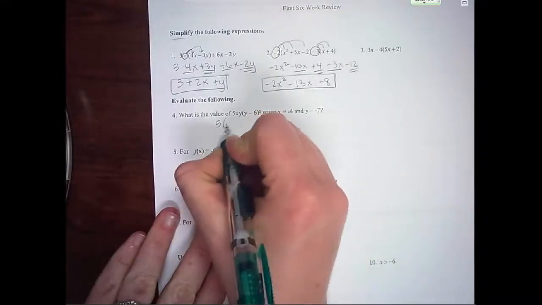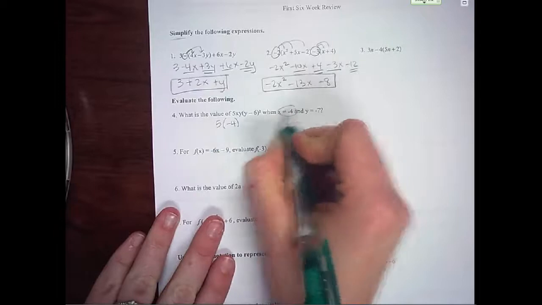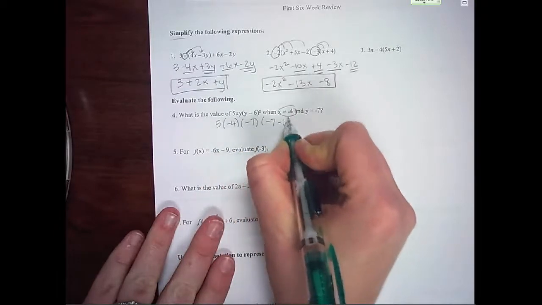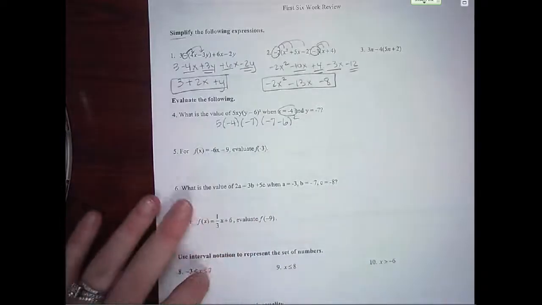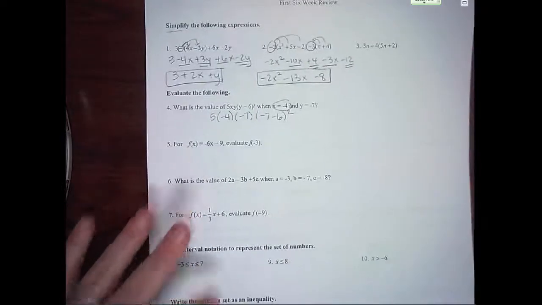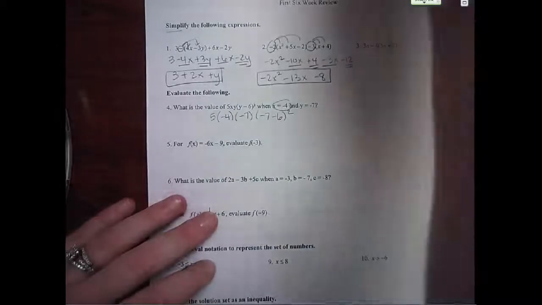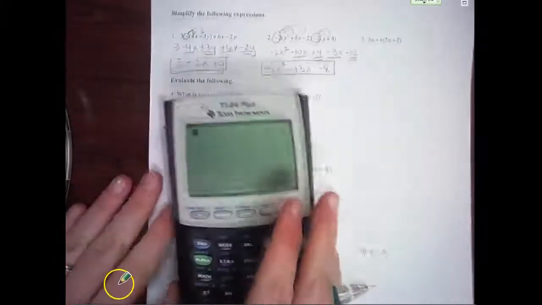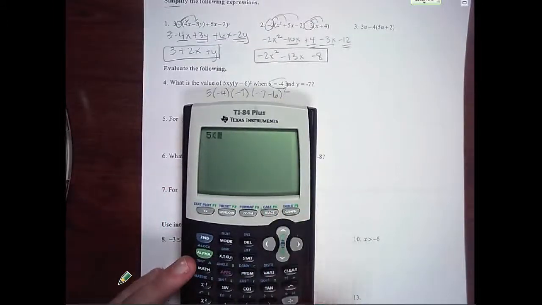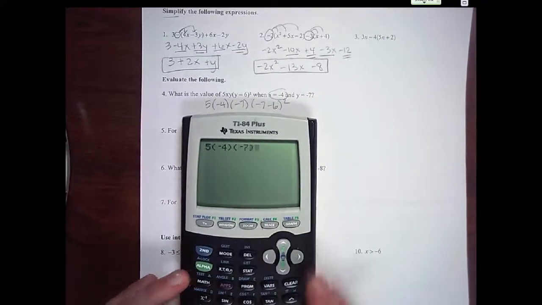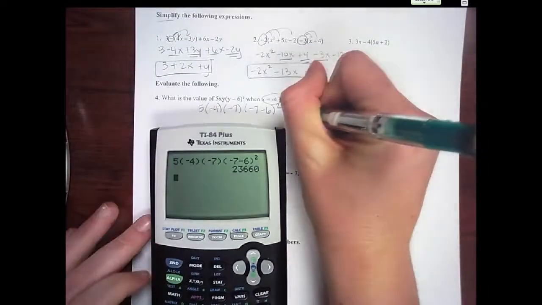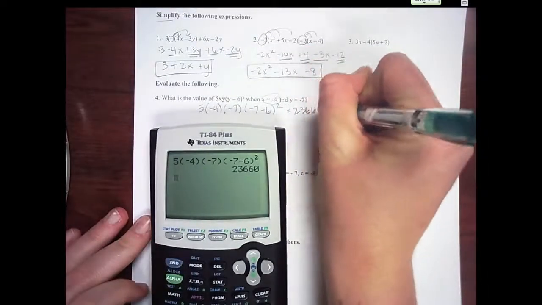I'm just evaluating, so I'm going to plug in the negative 4 for x, the negative 7 for y, and then honestly on this one, guys, go ahead and just plug it into your calculator. Okay, so just be careful. I would put parentheses around everything. So 5 times negative 4 times negative 7 times negative 7 minus 6 squared. 2, 3, 6, 6, 0.